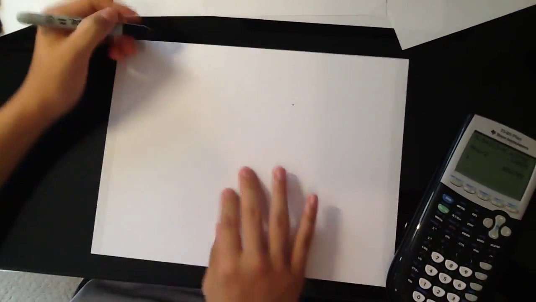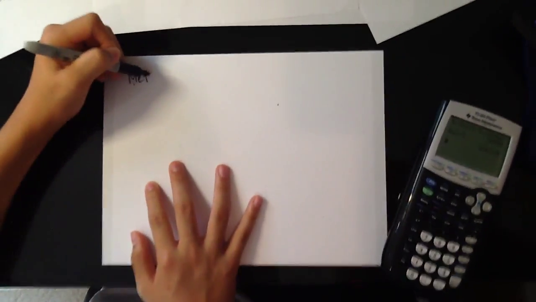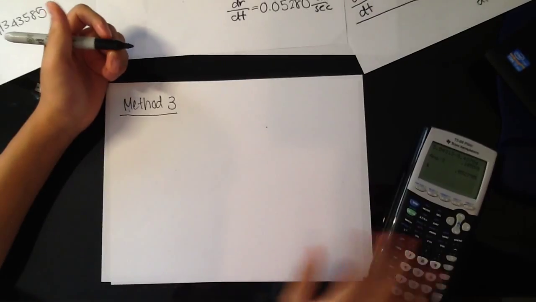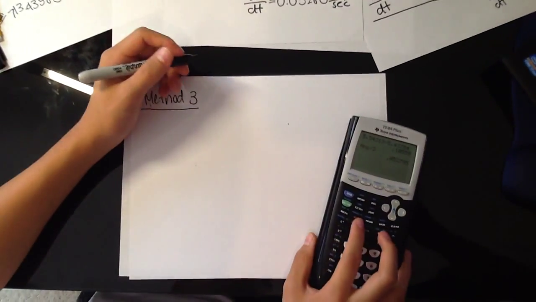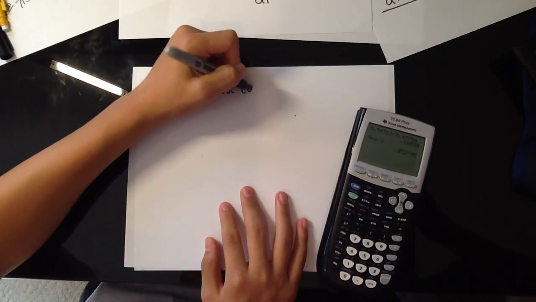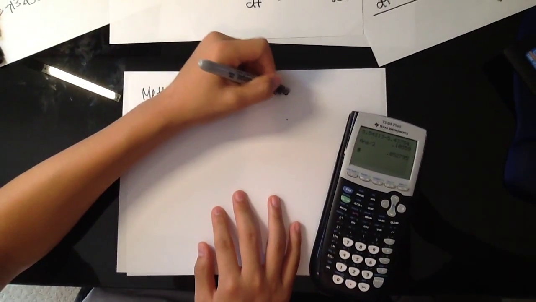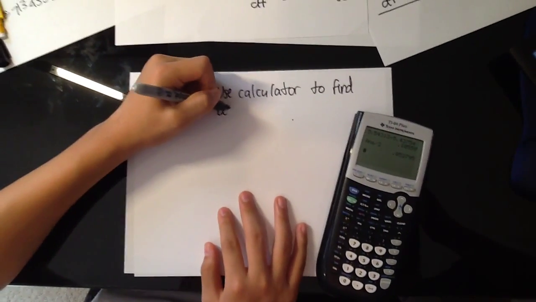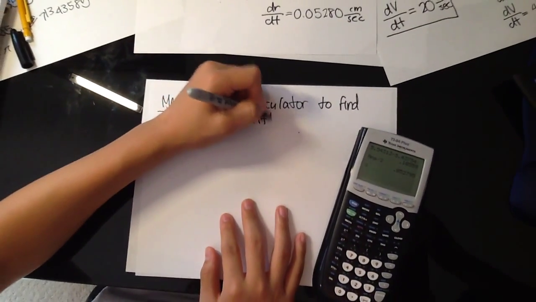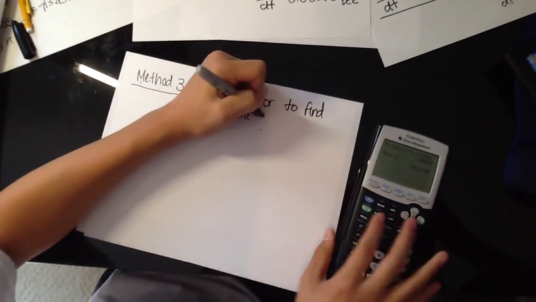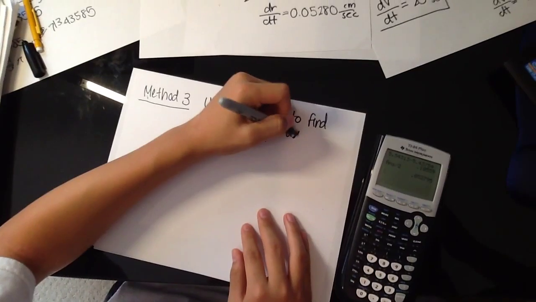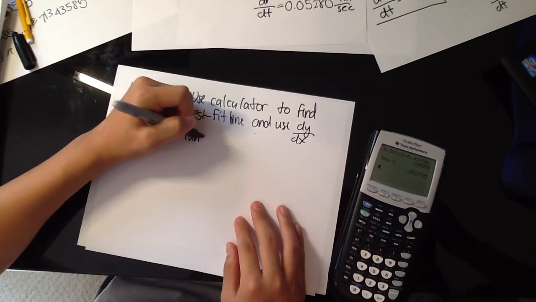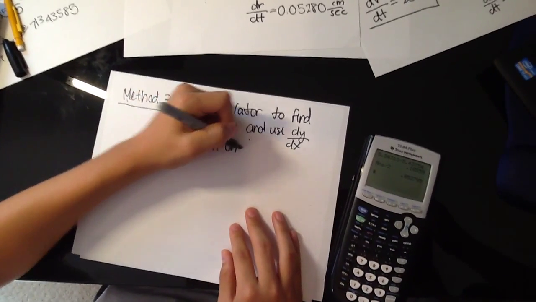Okay, so method 3. Alright, so method 3 uses more of the calculator. So use the calculator to find the best fit line, and use the dy/dx function on the calculator.